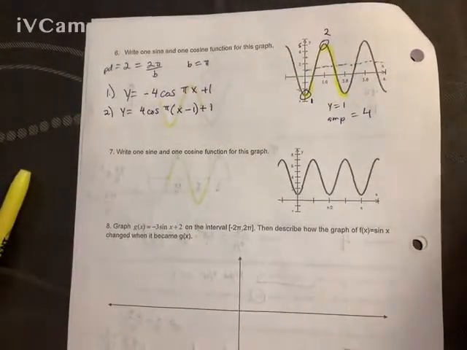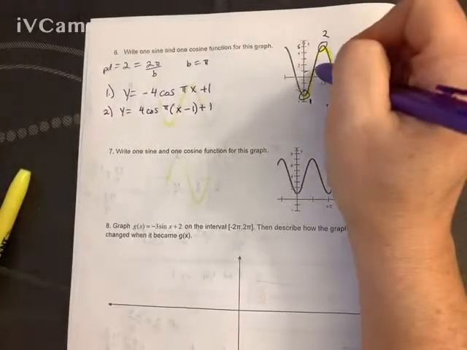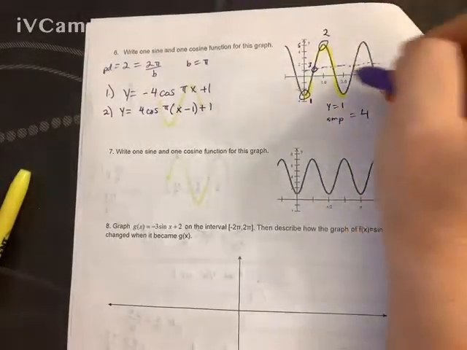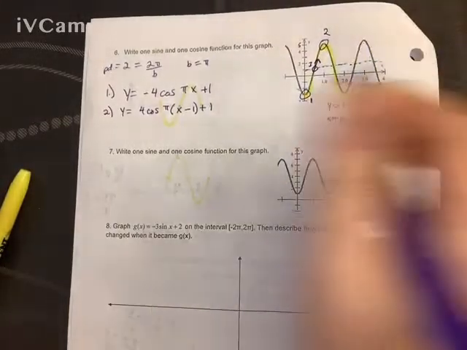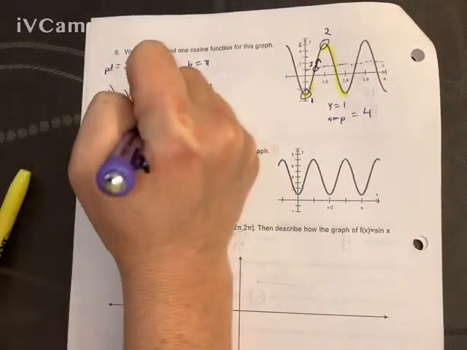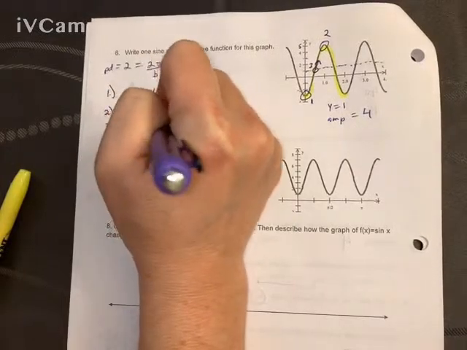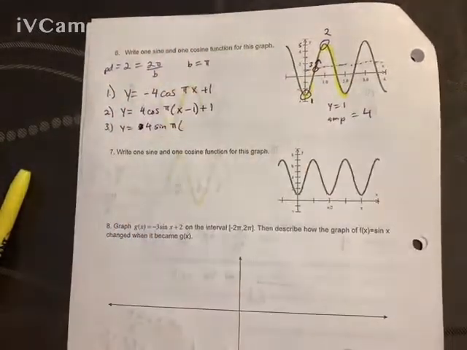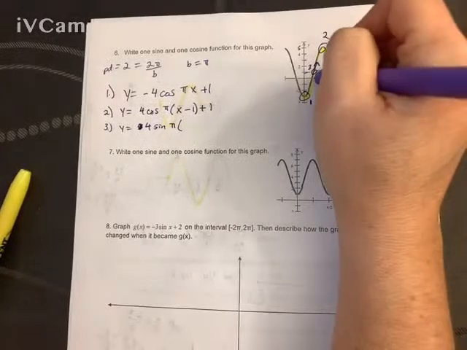Plus 1. All right, so if I was writing it like a sine function, this is my third one. It's in the center on its way up. So I'm going to go y equals 4 sine pi. And then if this is 1, this must be a half.